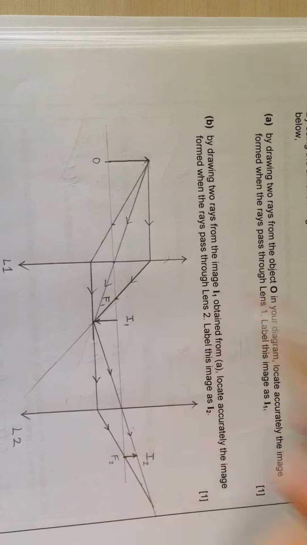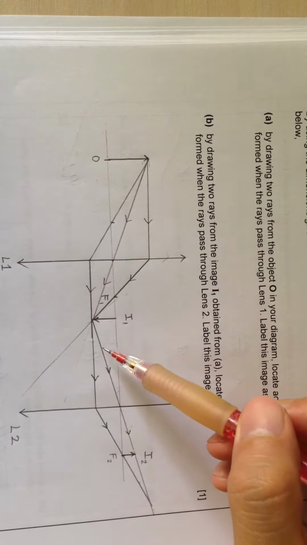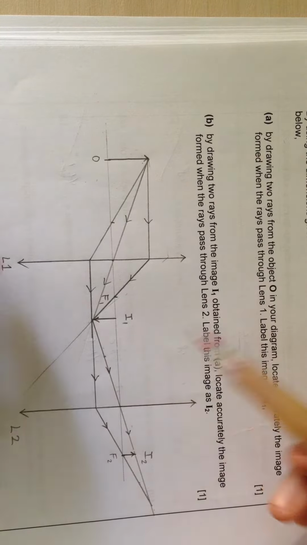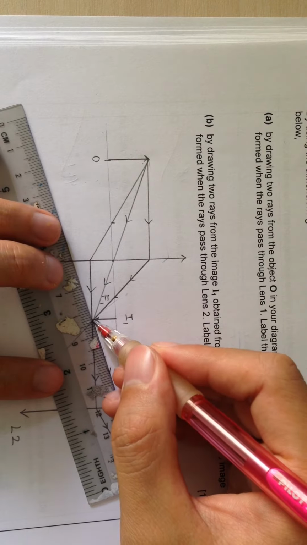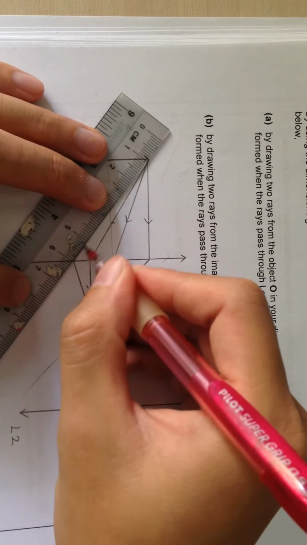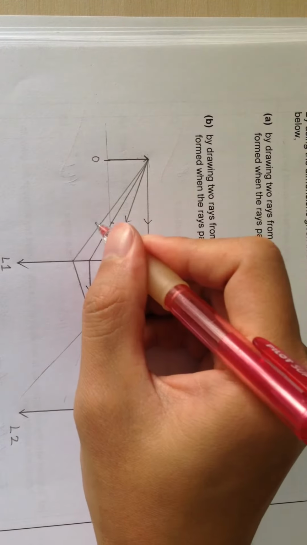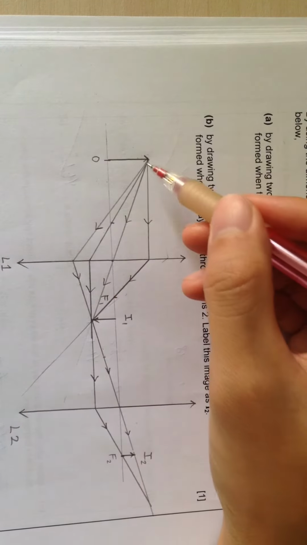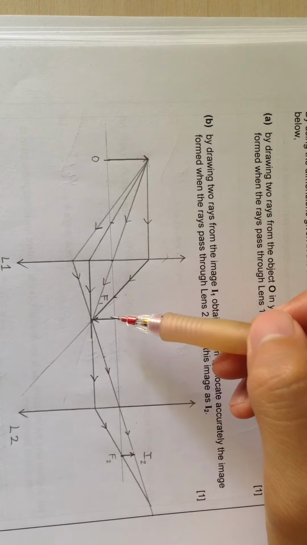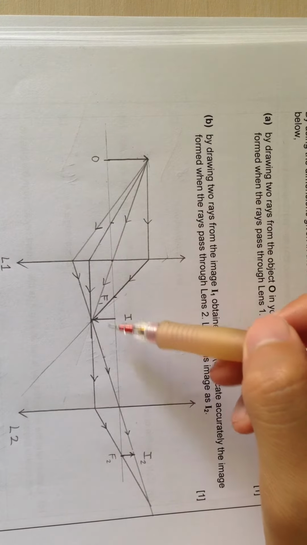That's why I say light is being emitted in all directions. Similarly, if you ask me, teacher, where does this light ray come from? Just continue drawing it. This light ray actually comes from the same thing, from the source. Just that when I'm considering this image, I'm not using these two light rays to help me locate the position of this image.